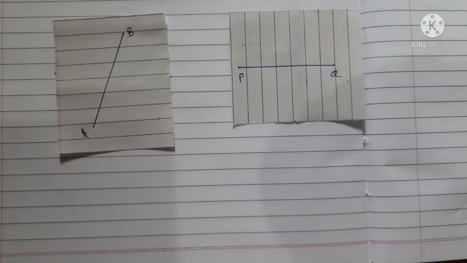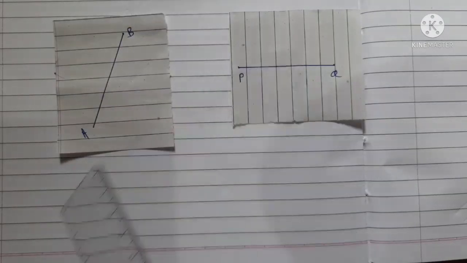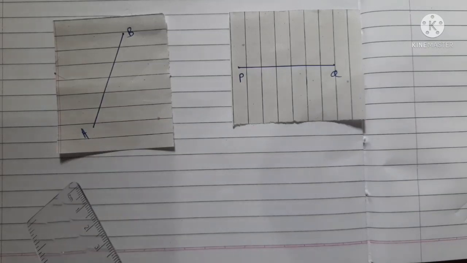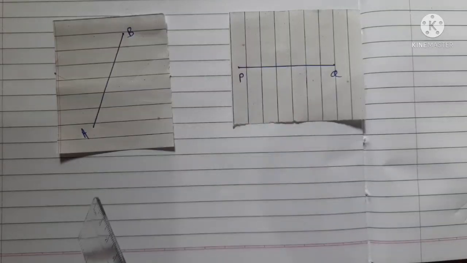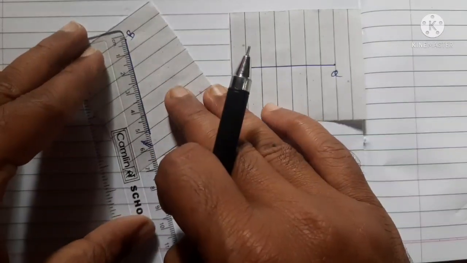Let us do the second activity, number 2. Okay students, now let us see here, segments of the same length. Measure the two segments here, AB and PQ. You know about segments, which you studied in standard 6. A segment has end points and its length is limited. So here first measure the length.